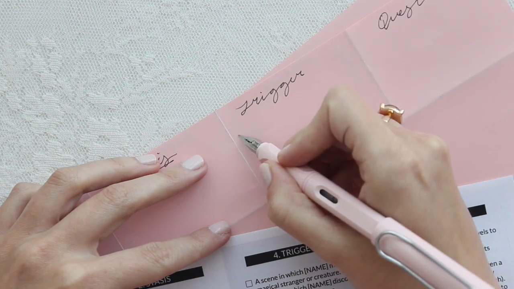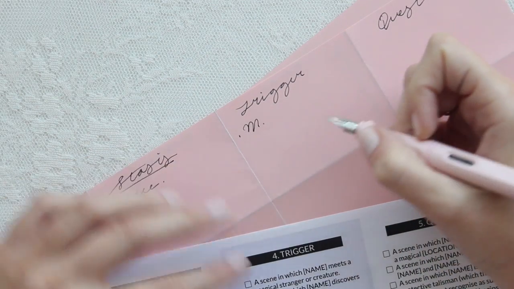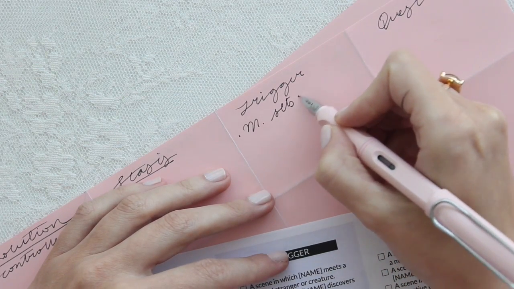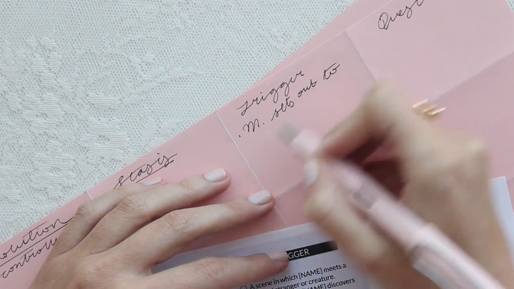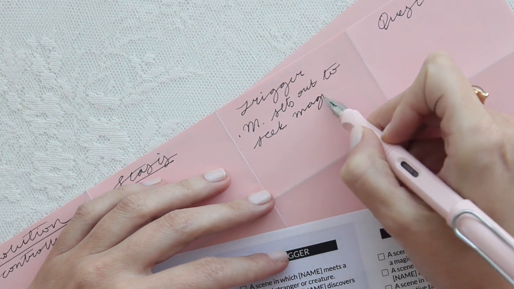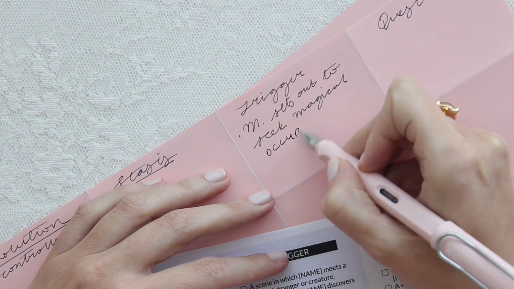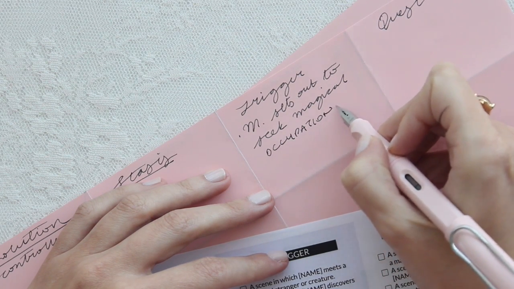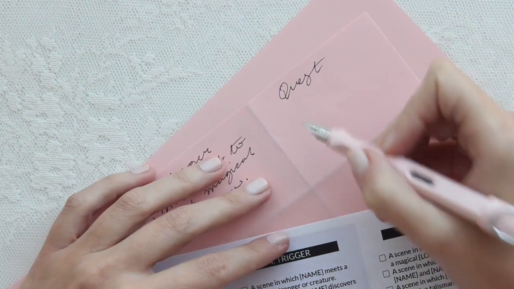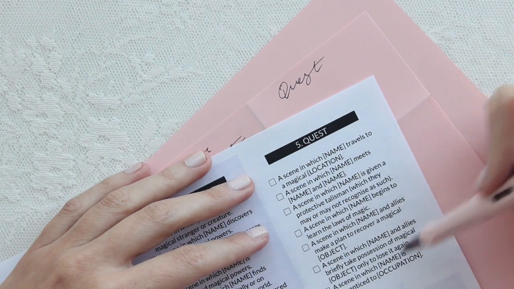So let's say Marcus, let's say M, sets out to seek magical, I probably didn't need to write that, occupation. I'll put that in caps so we remember that we want to world build that. And then we go on to the quest. This is kind of the bulk of the story actually.